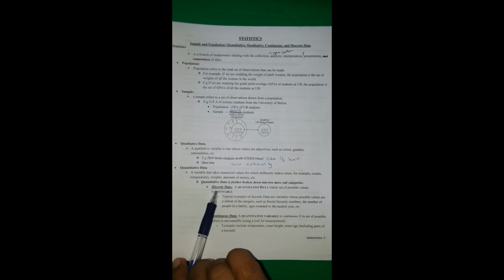Now, when we categorize quantitative data, we can further categorize it as discrete data or continuous data. Discrete data refers to something that is fixed. It is quantitative data whose set of possible values are countable, something that is fixed. For example, if I ask you how many students are in the classroom, you would say it is 25 students. You cannot say it is 25 and a half, right?